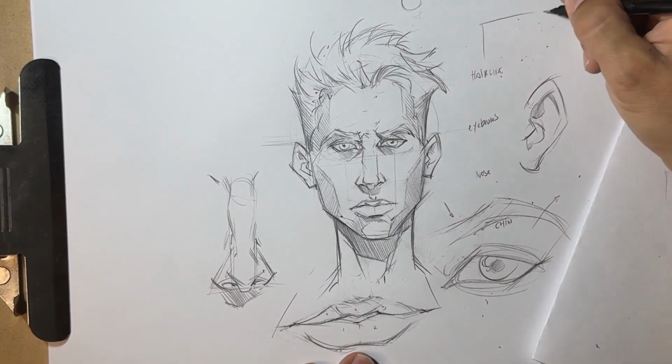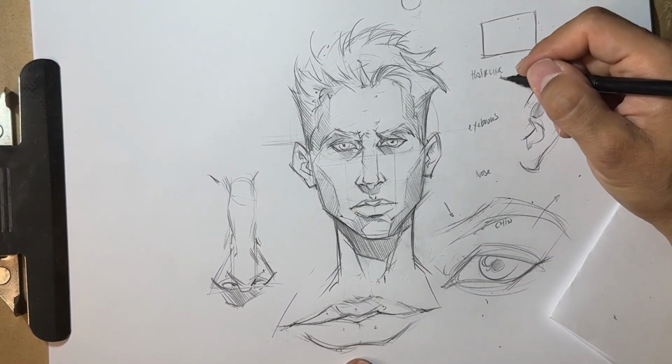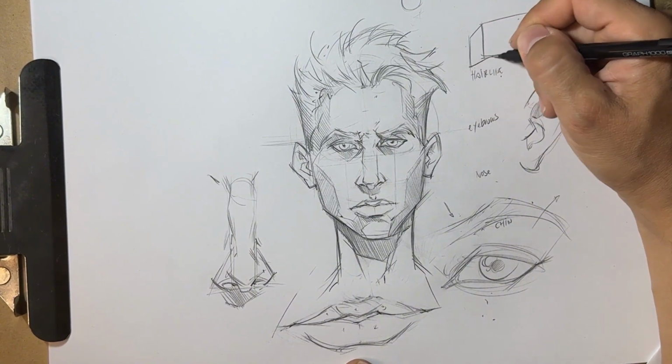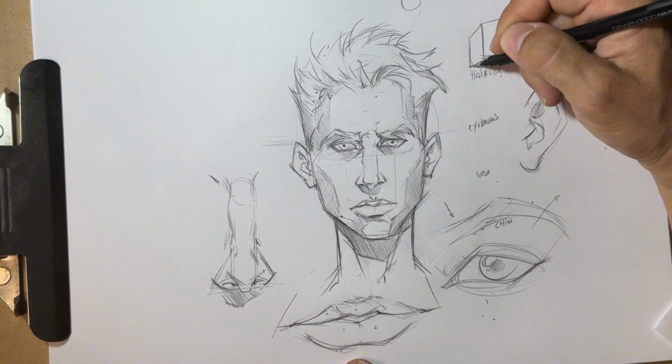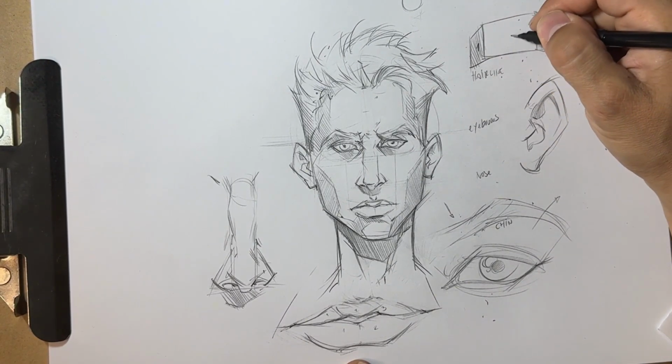For the forehead, you can think of three planes. One big frontal plane, okay, and two smaller lateral planes. So 1, 2, 3.